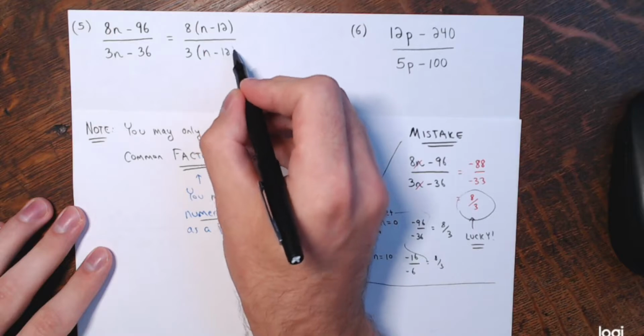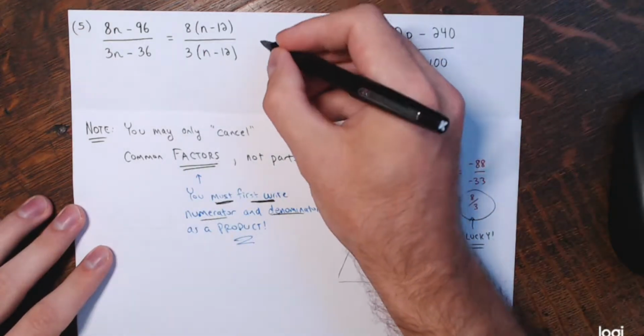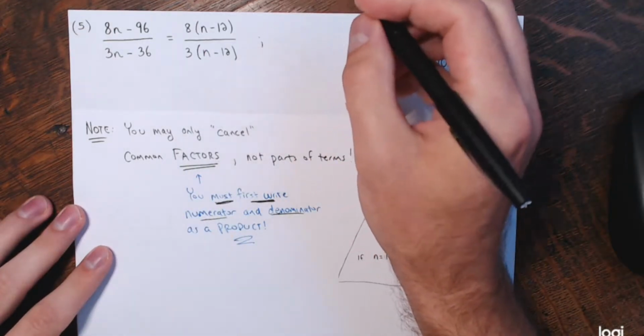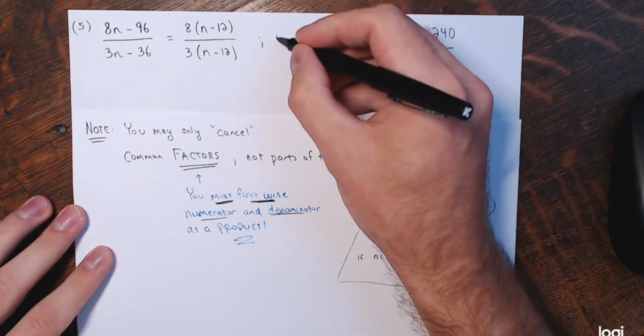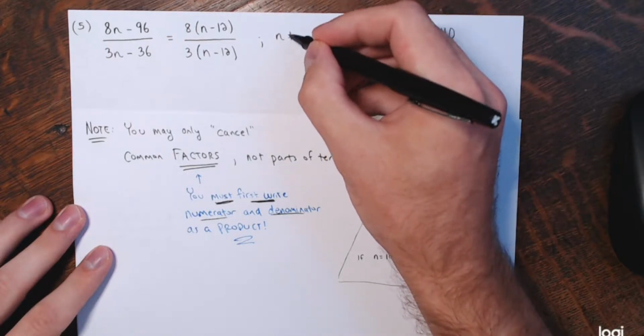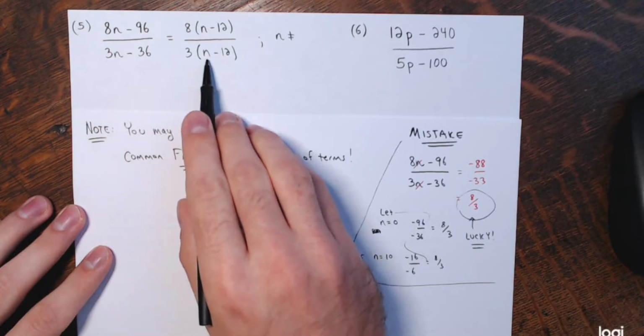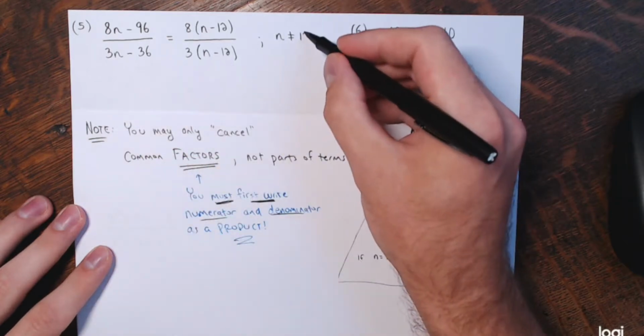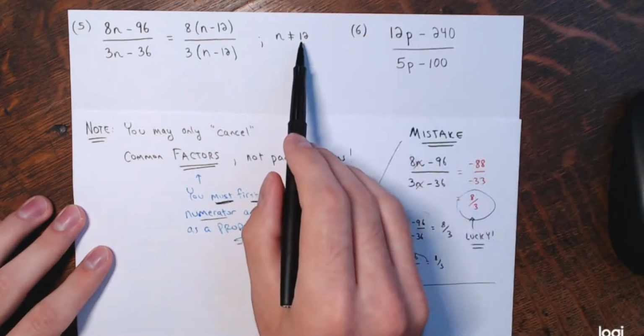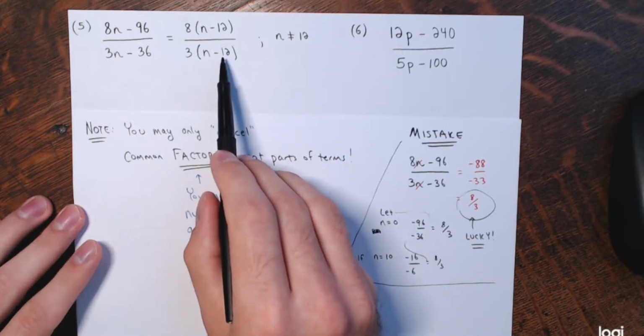And so again, before canceling, off to the side, I'll put the values that n cannot be. Right, I'm noticing that in the denominator here, n can't be 12. Right, because if n were 12, you'd be dividing by 0.